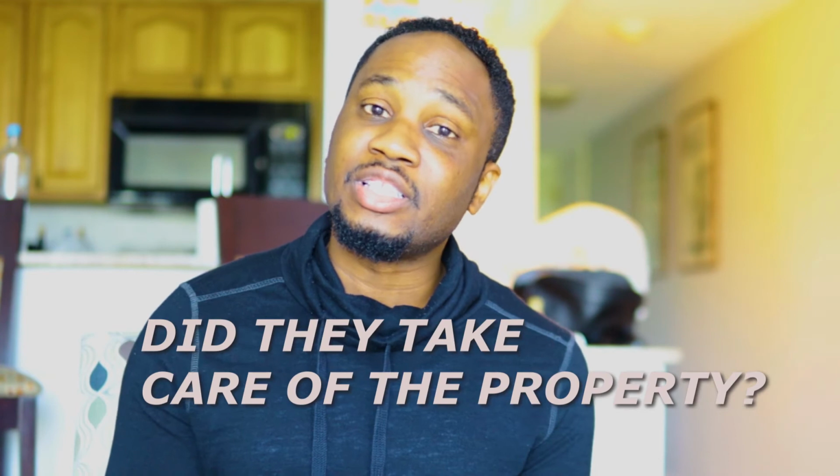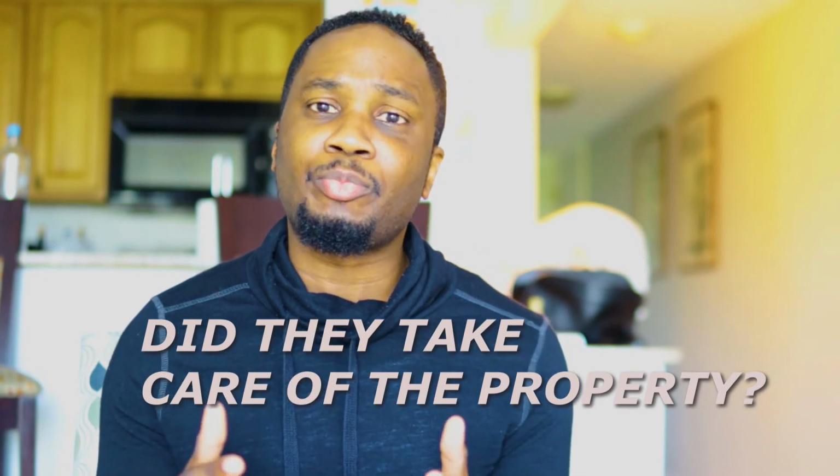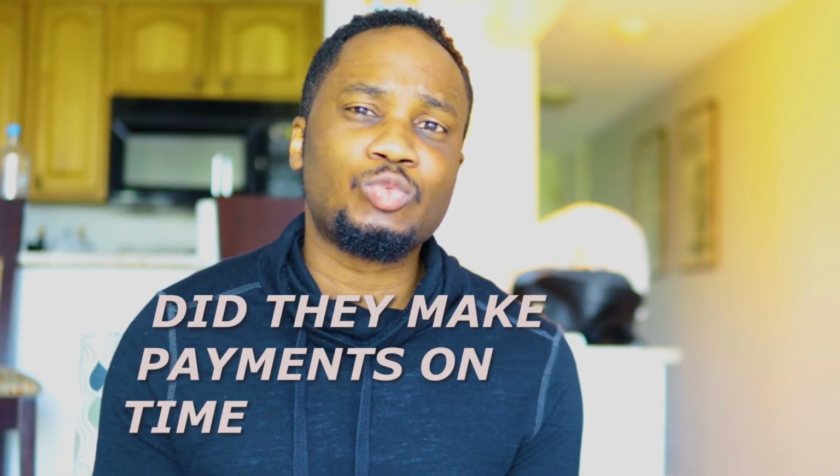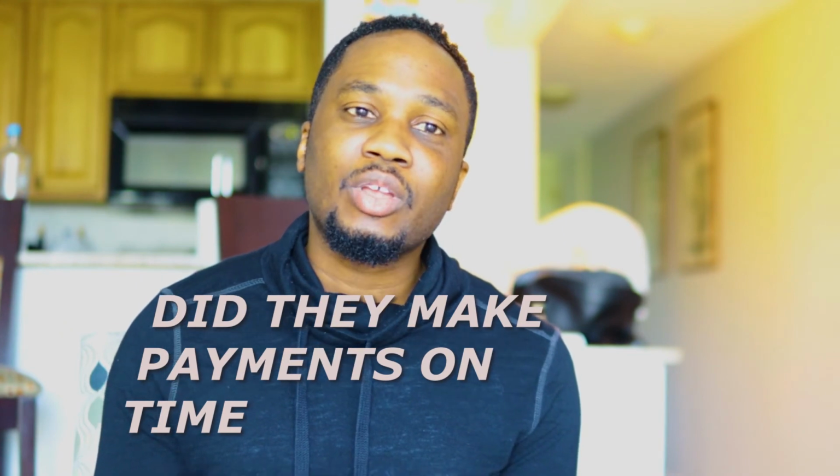1 is their cleanliness. Now, are they going to destroy your property? Are they going to tear things up? Tenants either A, they destroy it, or B, they treat it like their own. The second question I like to ask is, were they late on payments? Now, if they were late 1 payment, okay, maybe not a big deal. But if they were late consistently, then that's someone you don't want in your property.